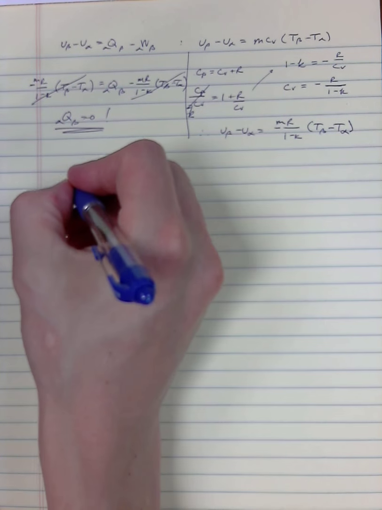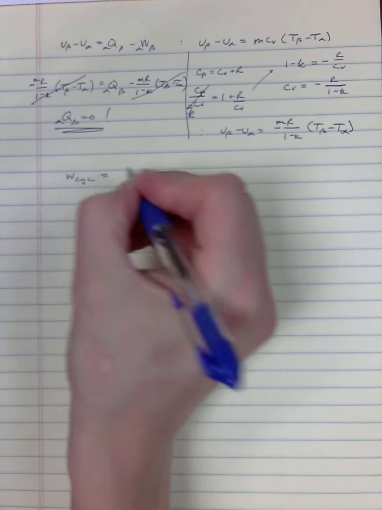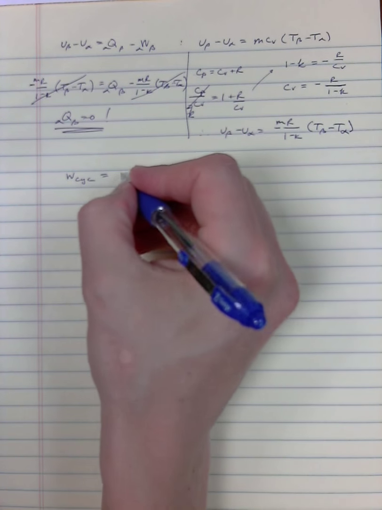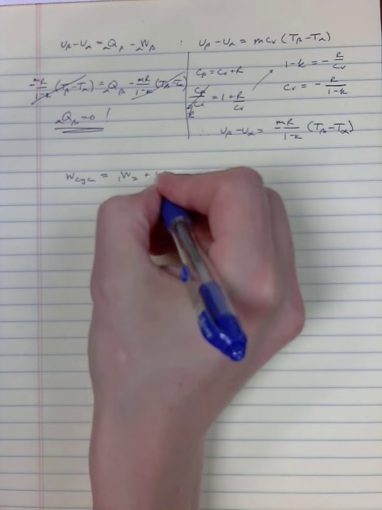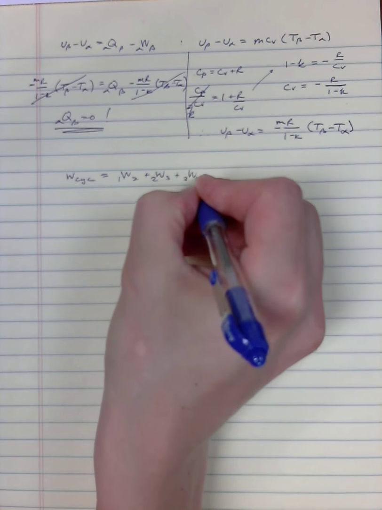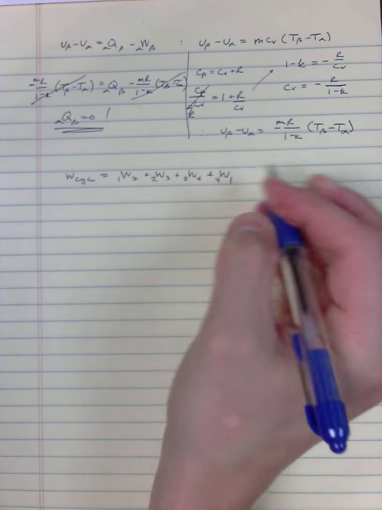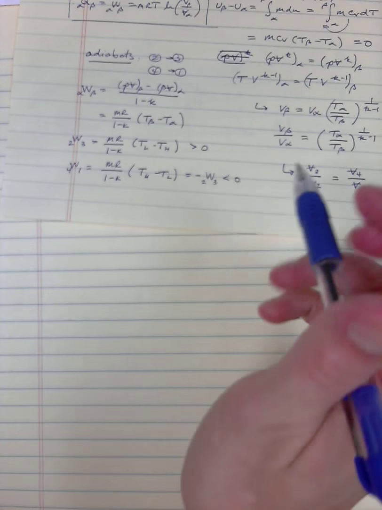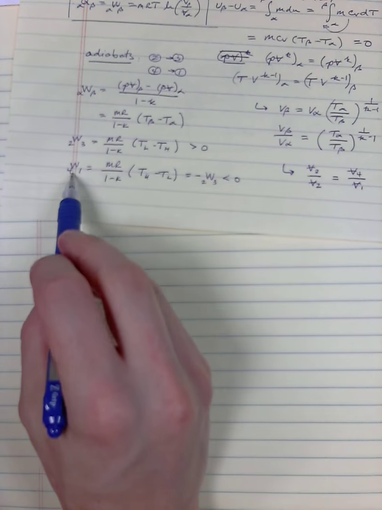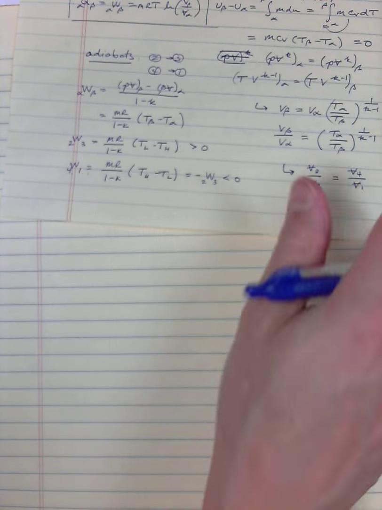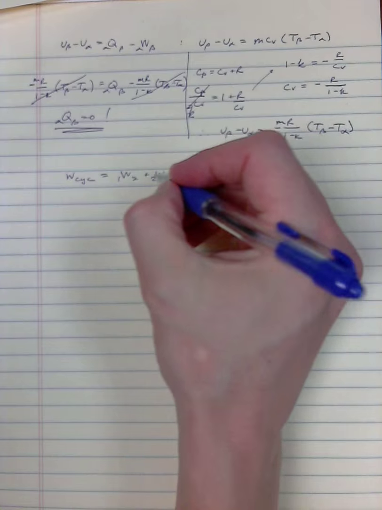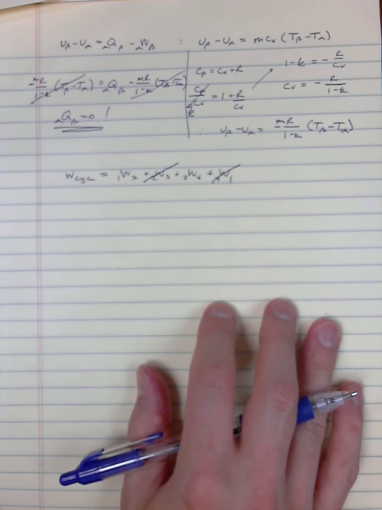So lastly, we want to find the work of the cycle. We could do this by adding up the works. All of these are non-zero numbers, but as we saw before, work 4 to 1 is just minus work 2 to 3. So when I add those two guys up, 2 to 3 and 4 to 1 cancel with one another.